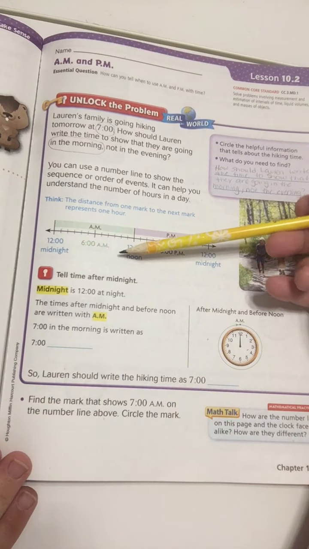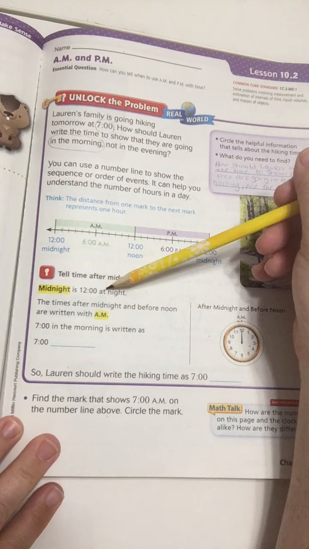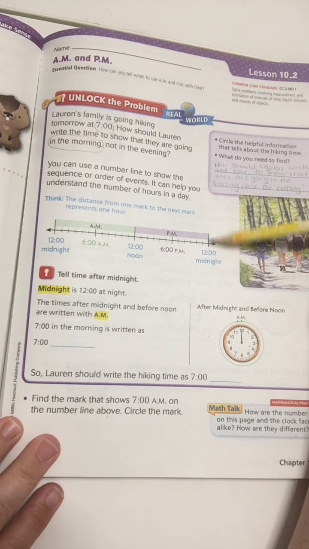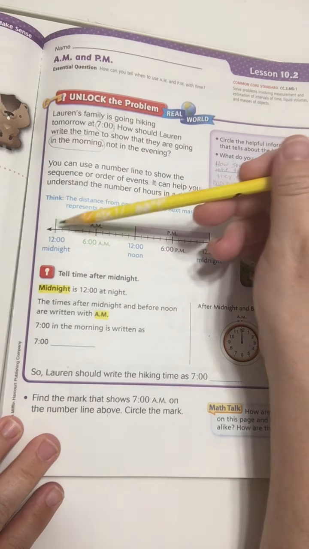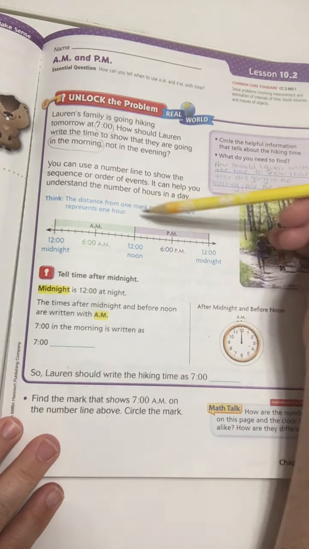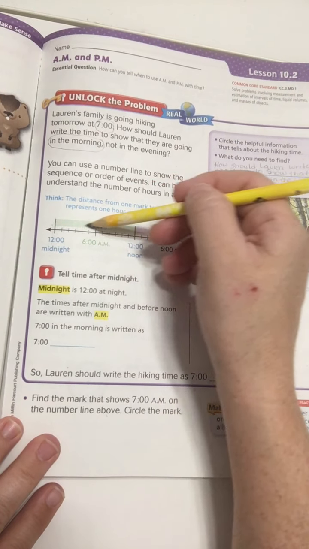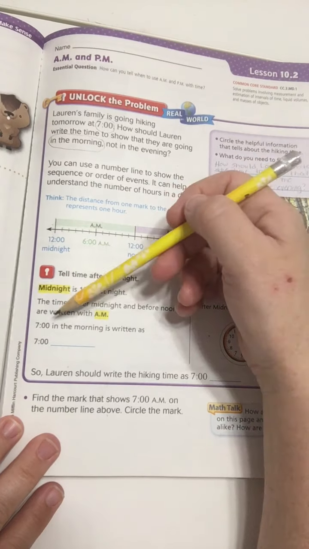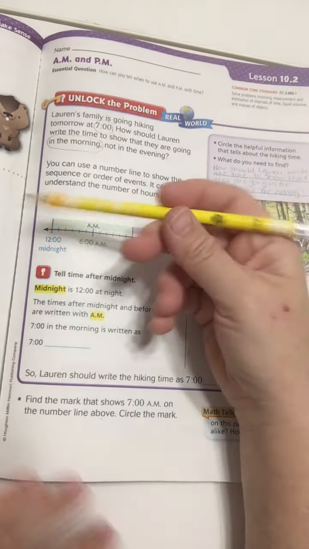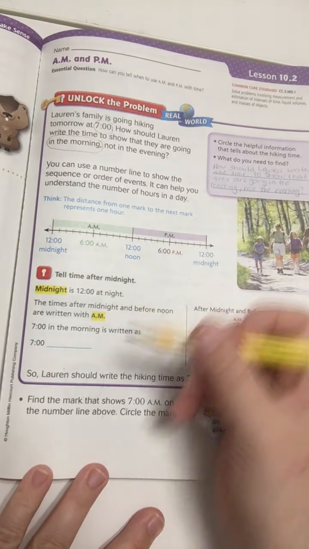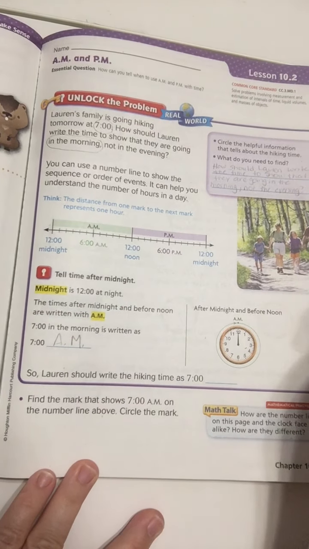All right, so tell the time after midnight. Midnight is 12 o'clock at night. So right here, this is midnight. The times after midnight, but before noon, are written as AM. You can see that here. These are the AM times. 7 o'clock in the morning should be written then as 7 AM. So we're going to put a capital A period, capital M period.